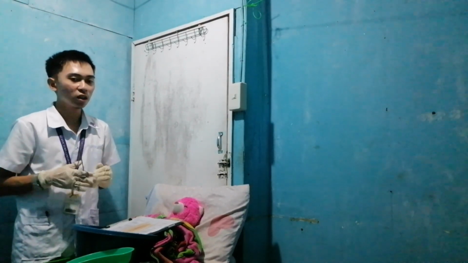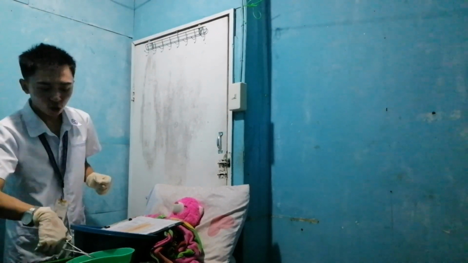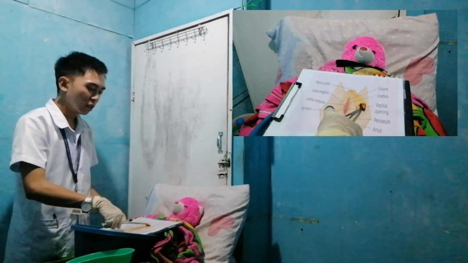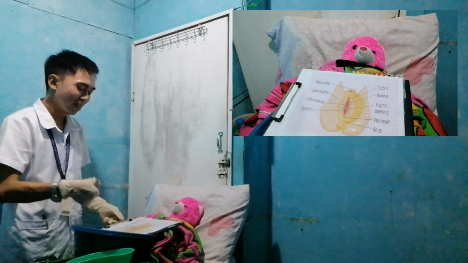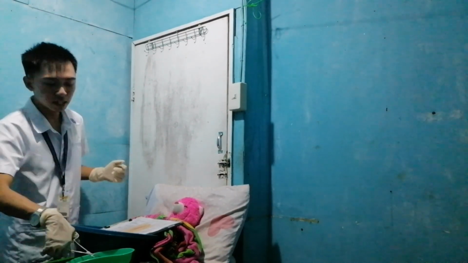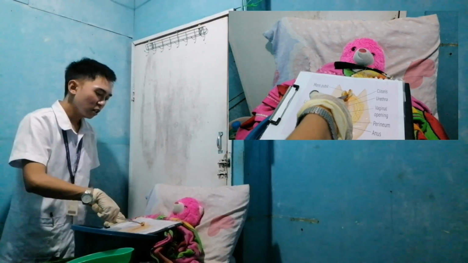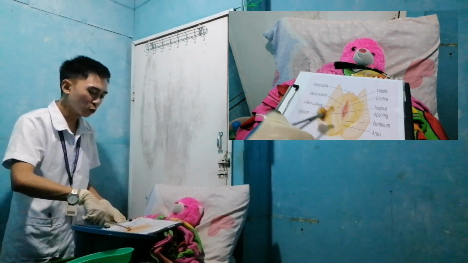Now, with the fourth cotton ball, cleanse starting from the mons pubis in figure 7 by way of the internal labium towards the anus. So for our fourth cotton ball, from the mons pubis in figure 7 over the internal labium towards the anus and discard. And also do likewise on the opposite side with the next cotton ball, from the mons pubis in figure 7 over the internal labium towards the anus and discard.